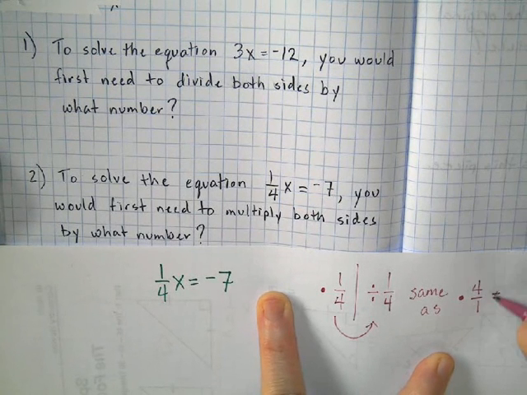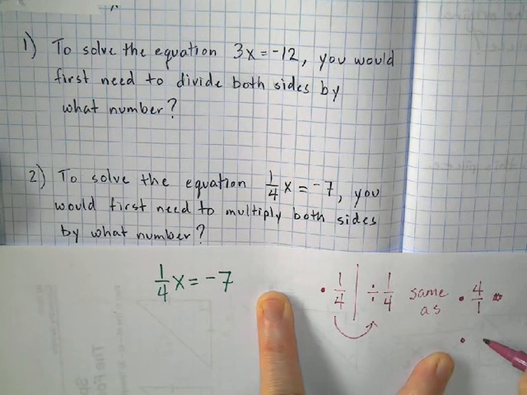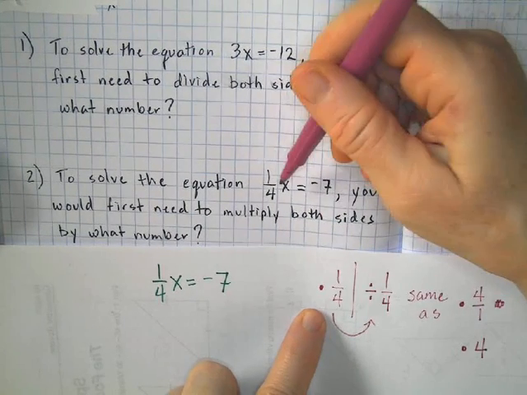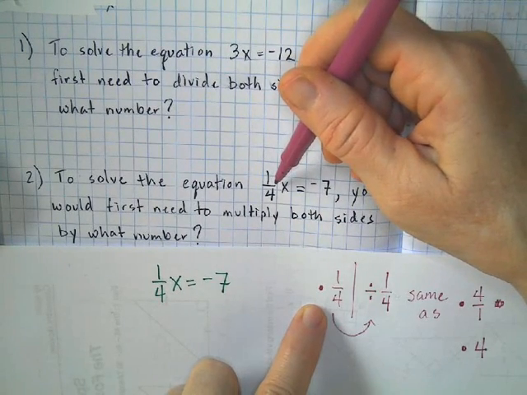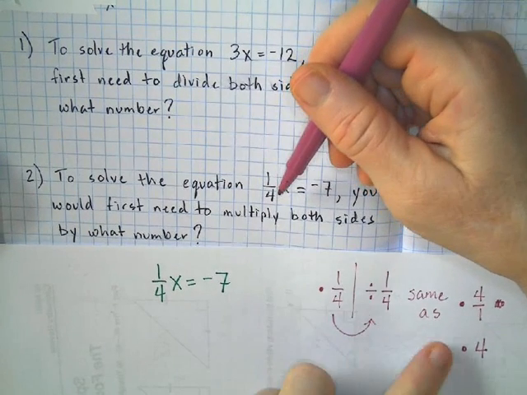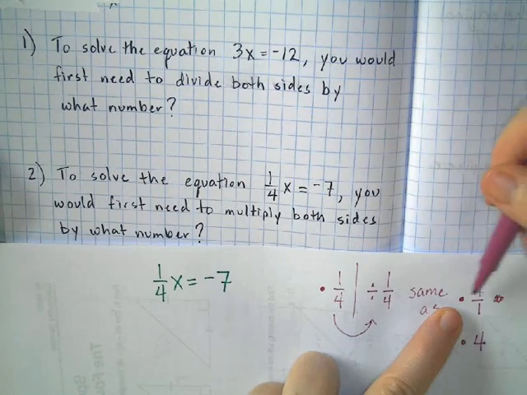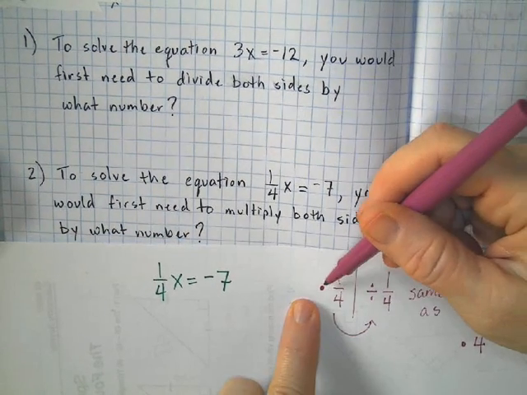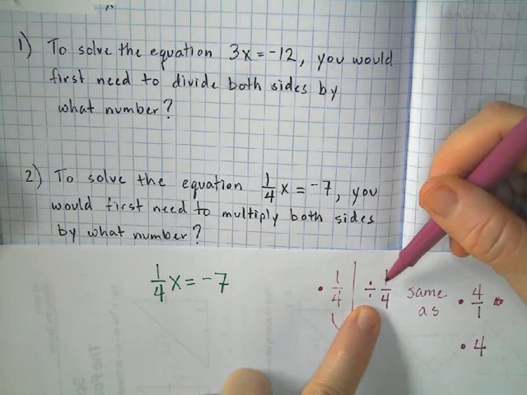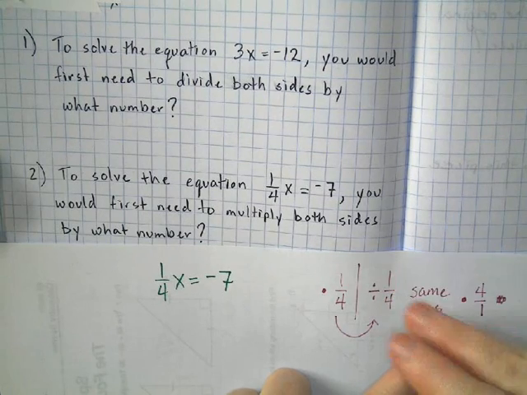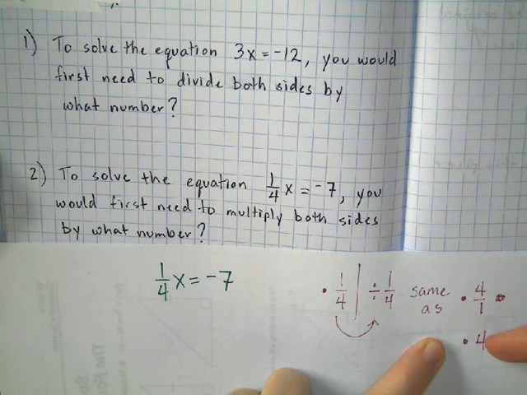So I could just write times by 4. Okay, so my construction here is times by 1/4. The opposite of multiplying by a fraction is multiplying by the reciprocal. Because the opposite of multiplying is divide, but when you divide by a fraction, you change it to multiplying by the reciprocal. 4 divided by 1 is 4.